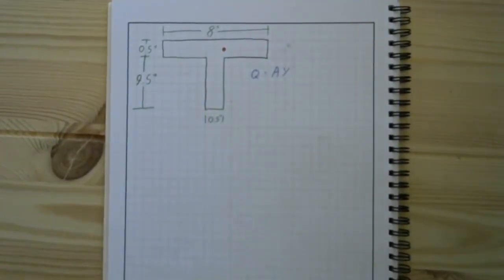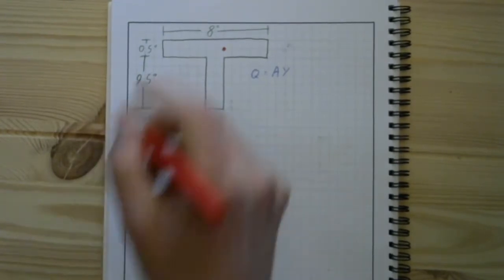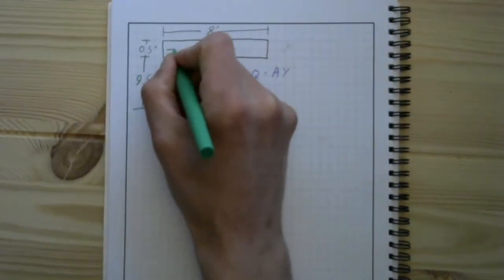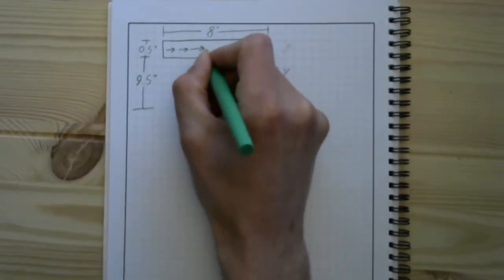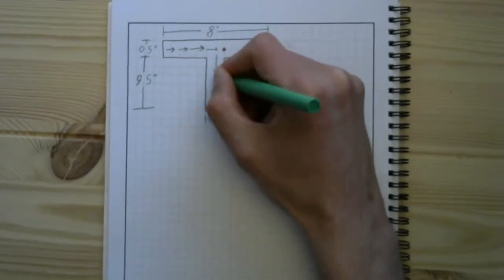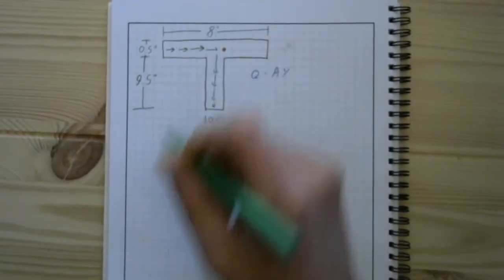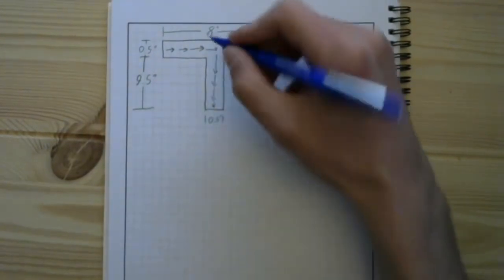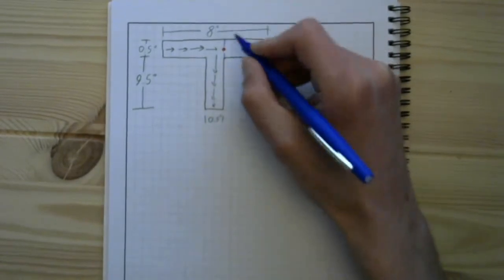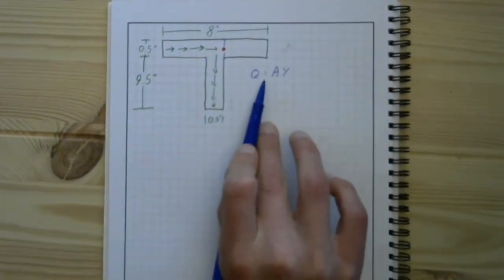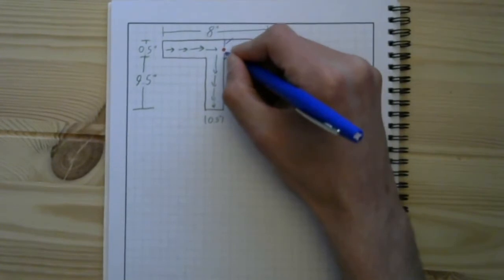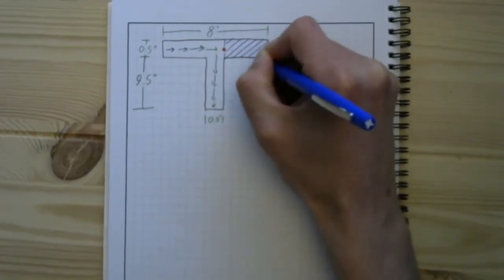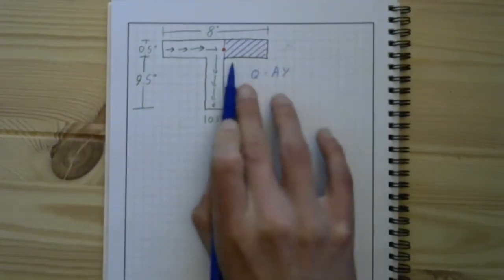Now remember, when we're looking at a cross-section, the shear flow looks like this. So when we're looking at this point right here, the area that we're considering for our first moment of area is going to be this one. All of that.